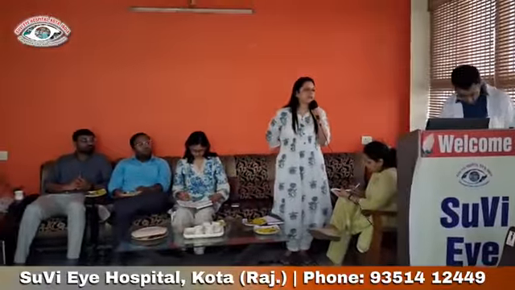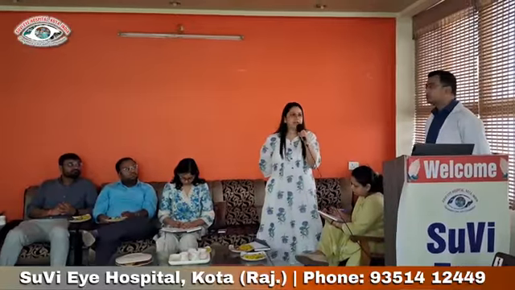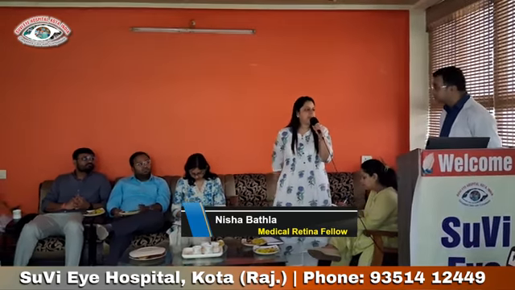So initially, first, strict diabetic control. We will ask the patient to control their diabetes, and then we can give the first injection of anti-VEGF to control the edema, and after that we will advise him for the surgery because there is a vitreomacular traction that cannot be treated by only medical treatment.